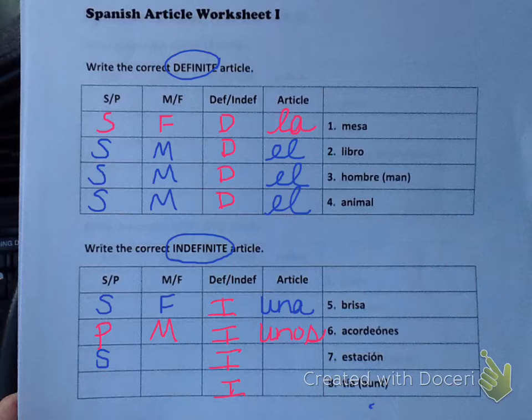In this case, we find out it is part of C-I-O-N, making this feminine. At first glance, you might think masculine, but you've got to make sure that it's not part of C-I-O-N or S-I-O-N before you declare it to be masculine. All right, so we have singular, feminine, indefinite article, una would be our article.